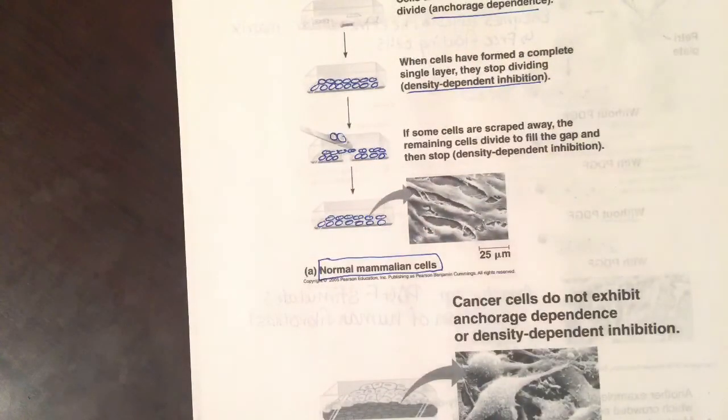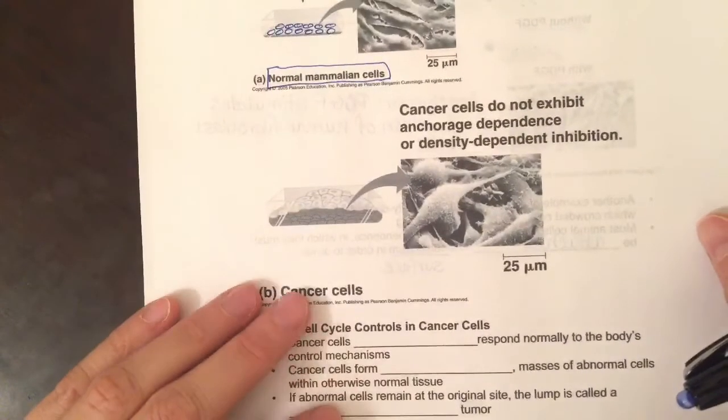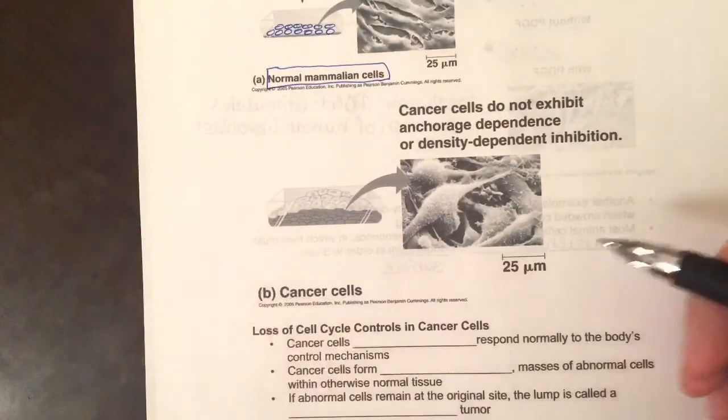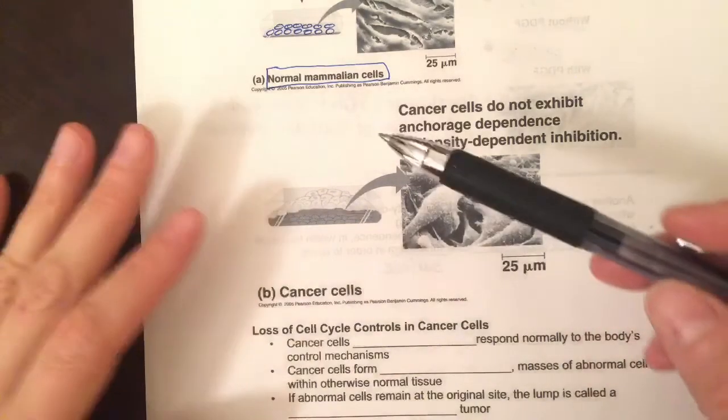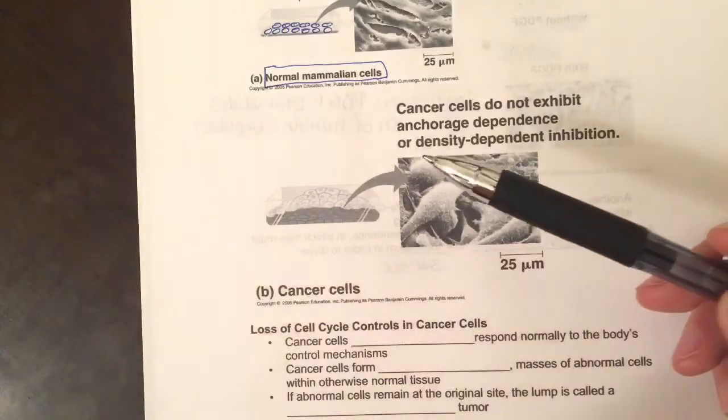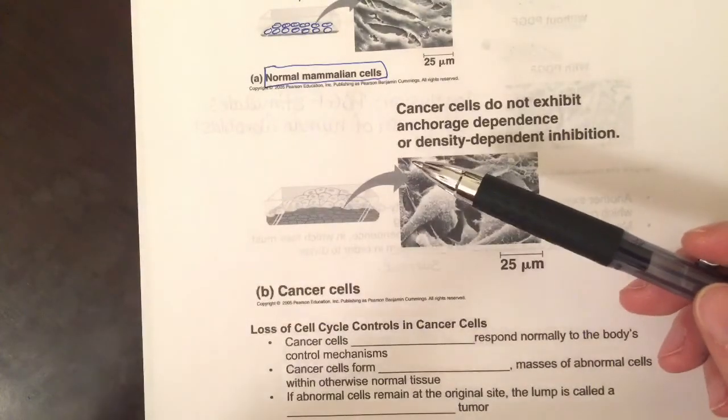So let's look at this next picture here. The next picture is about what abnormal cells do. So this picture is of what cancer cells do. So cancer cells do not exhibit anchorage dependence or density dependent inhibition. There seems to be nothing that stops them. They don't have to be attached to a surface, and they don't stop dividing when they get crowded.